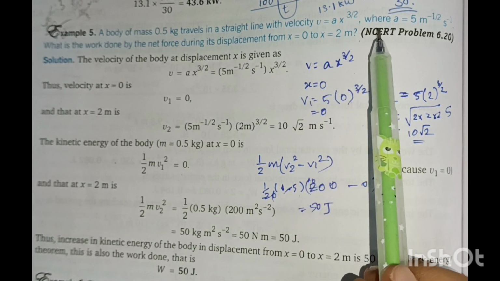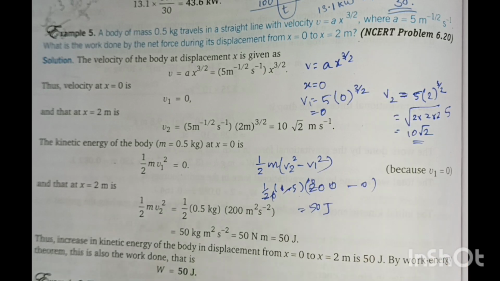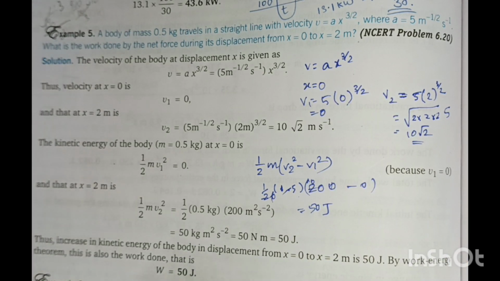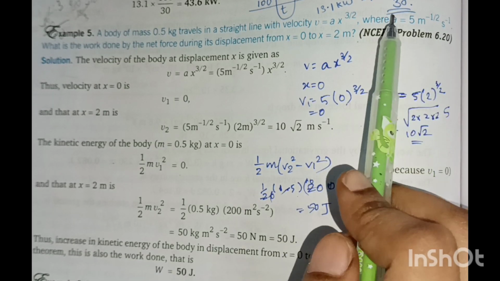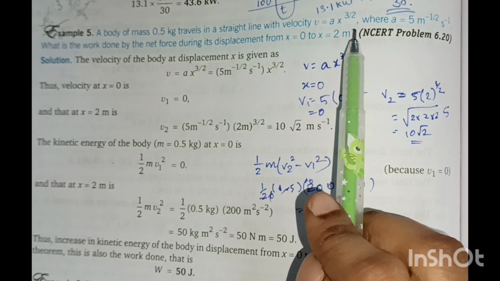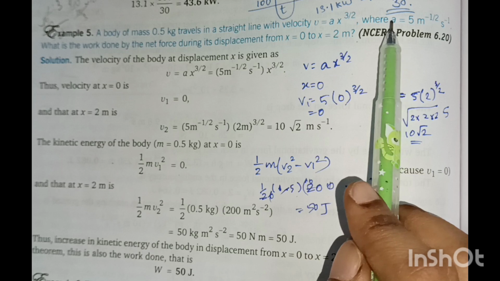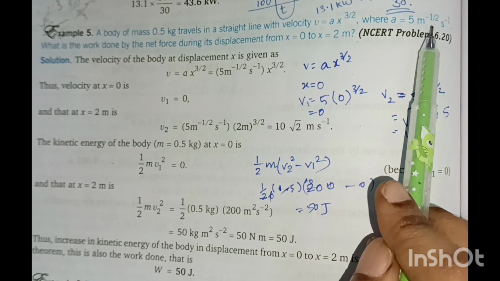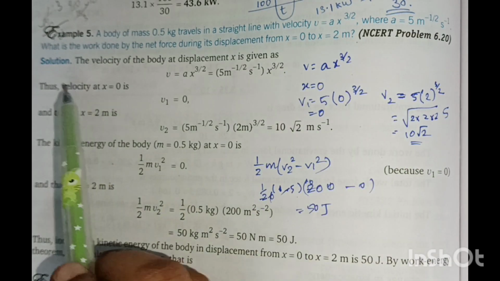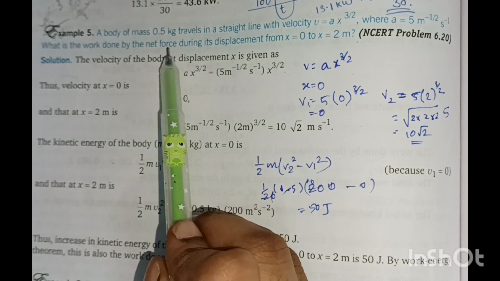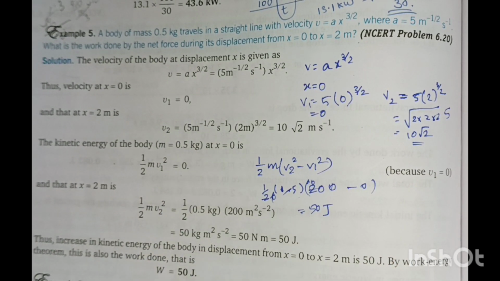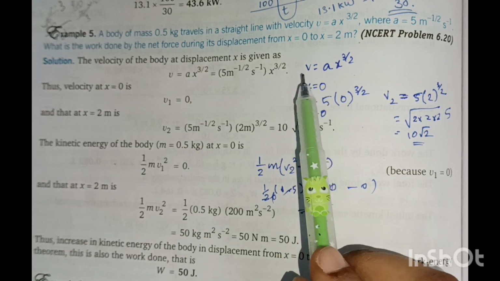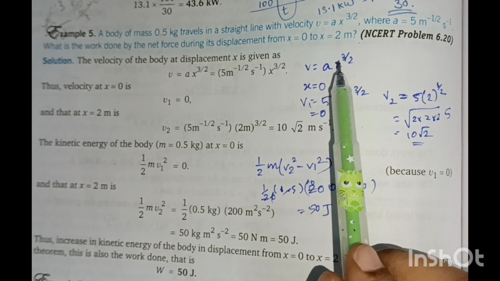Here they have given the value of a. So a equals 5 m^(-1/2) s^(-1). Please see, a is not acceleration here. a has some value with some units. It is already given in the question. What is the work done by the net force during its displacement from x equals 0 to x equals 2 meter? Now we have v equals a x^(3/2).